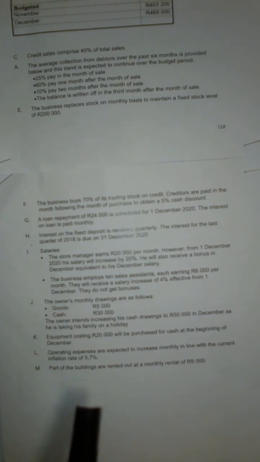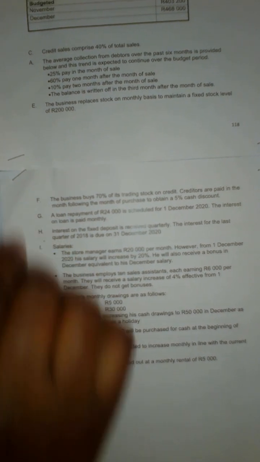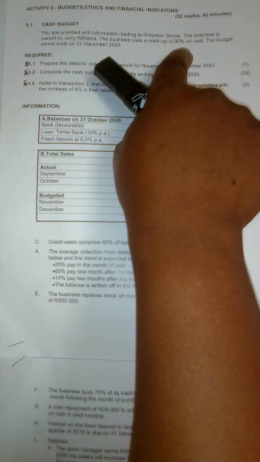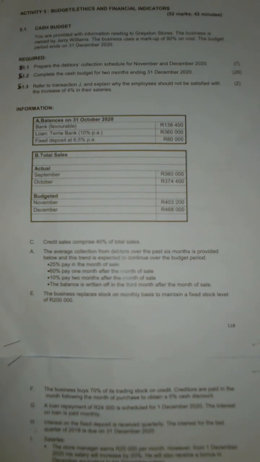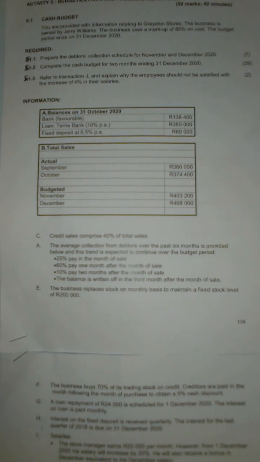If you check here, there is nowhere where they have written purchases of trading stock. So what do you do when you face a question like this? You look for the markup. If you go back to the top, they say the business uses a markup of 80% on cost. So the moment you know the markup, you'll be able to find out how much was the cost of the purchases that were sold.